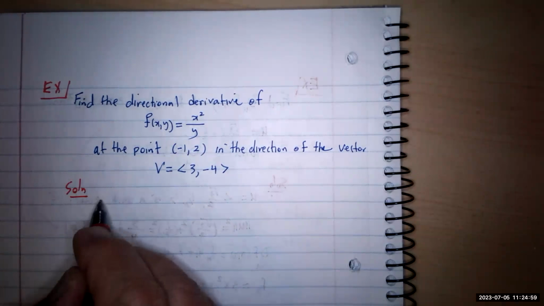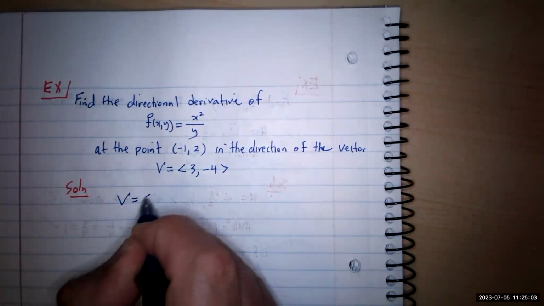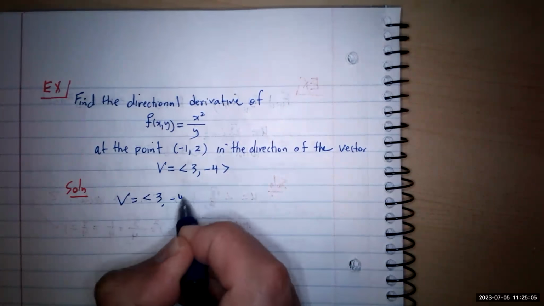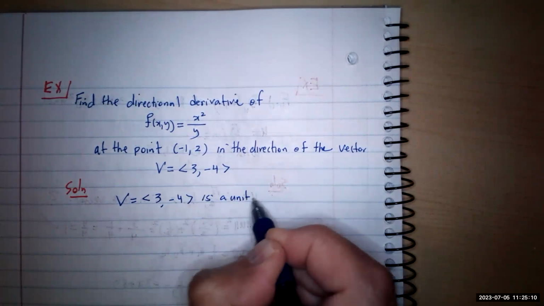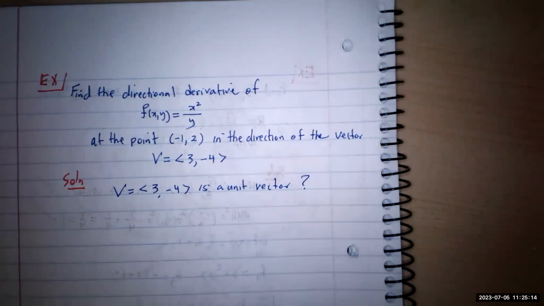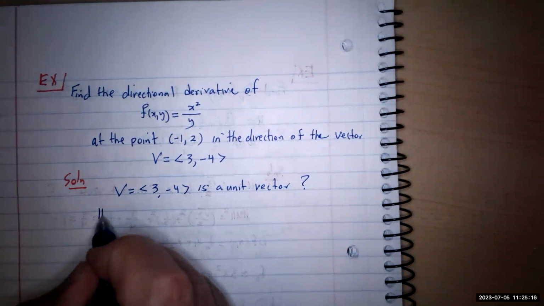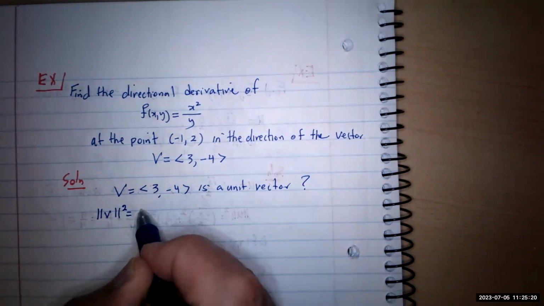Okay, so you check to see if v equal to 3 and negative 4 is a unit vector. Just check the norm of v squared.